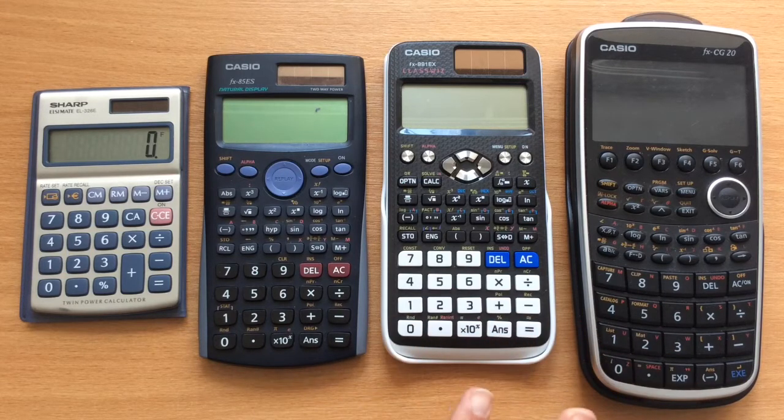I use Casio calculators, but when I was doing my own A-levels and degree, I used Texas Instruments calculators all the way through it, and I found them to be absolutely fine. They did everything that I wanted them to do. There was some lovely stuff it did with programming, and I would definitely recommend Texas calculators.